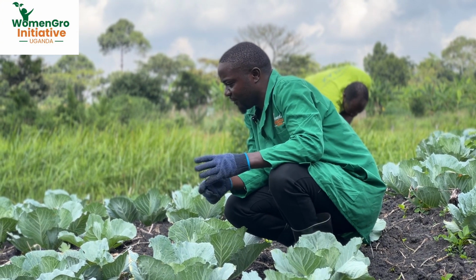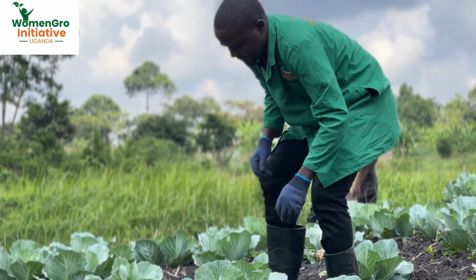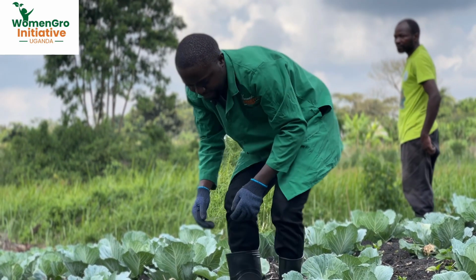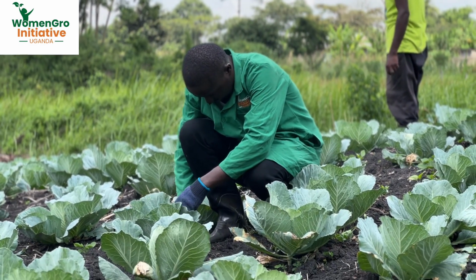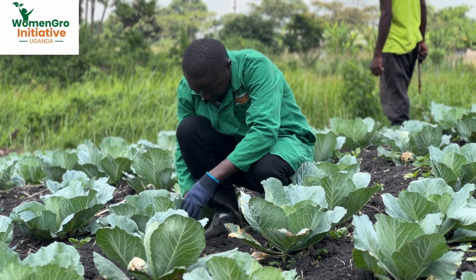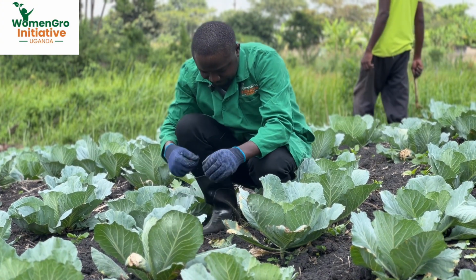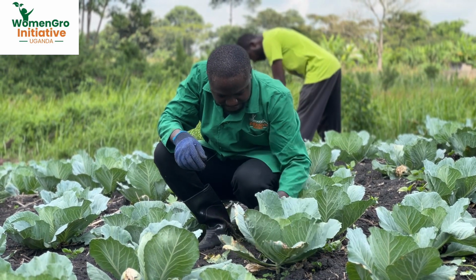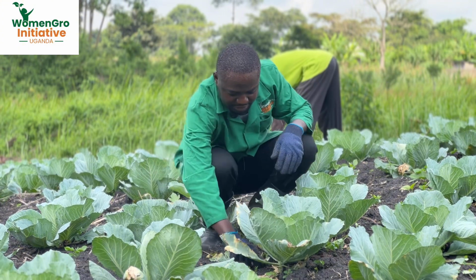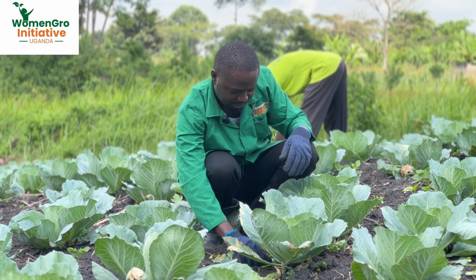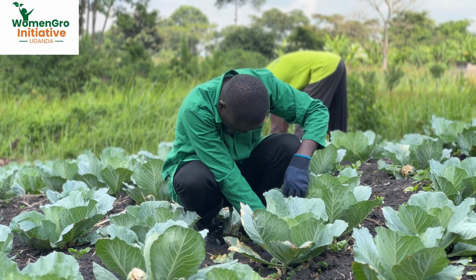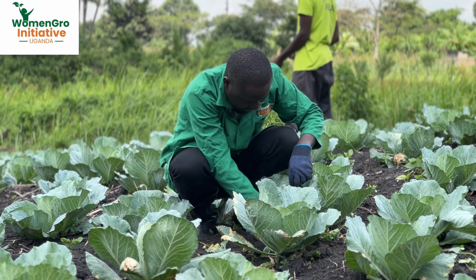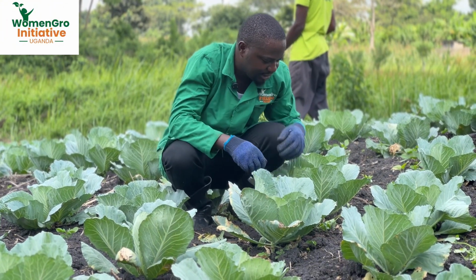Then after doing that for 4 to 5 days, you apply a fungicide to make the seedlings grow stronger. After applying a fungicide for 4 days, you can apply a foliar fertilizer to stimulate the rate of growth. Then from applying a foliar fertilizer, you apply insecticides to kill pests and minimize on the disease attacks.